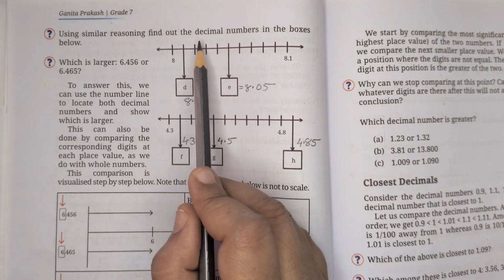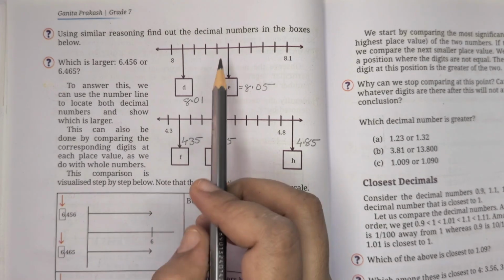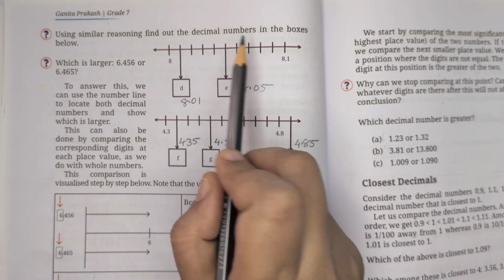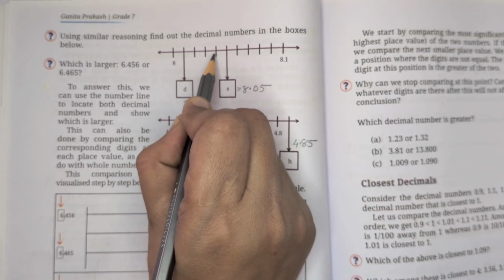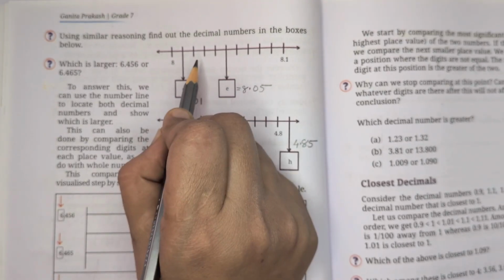Using similar reasoning, find out all the decimal numbers in the boxes below. Here it is given 8 and 8.1. So we can take each one. Here 10 divisions are there.